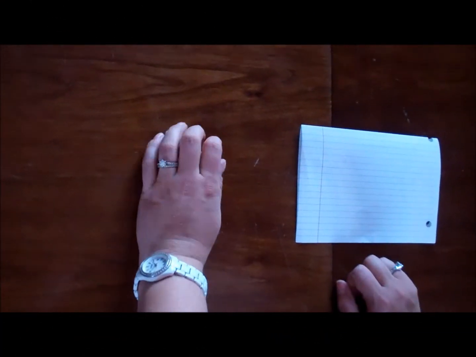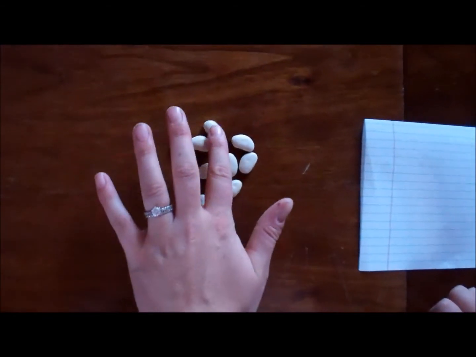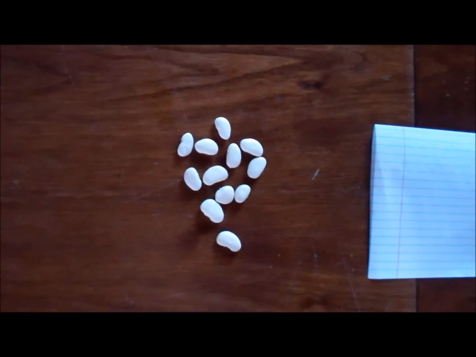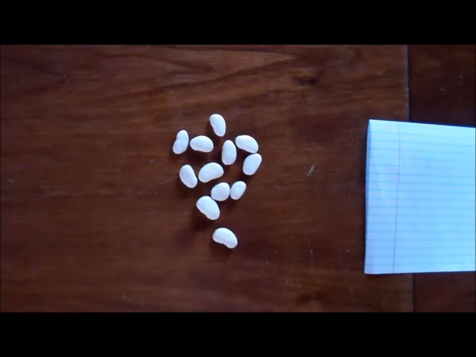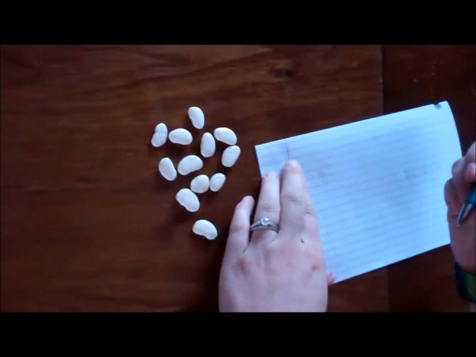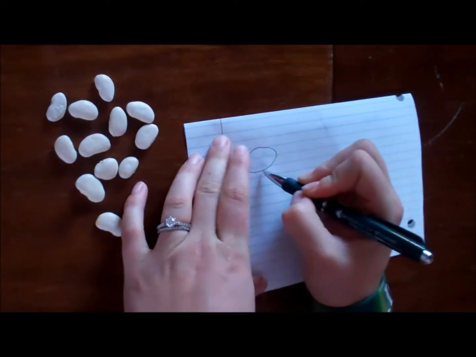My mom gave me 10 beans this morning on my way to school, and she told me to share them with my friends. Well, I have 3 friends, but I don't know how many to give to each friend to make it fair. So I'm going to draw my friends. Let's draw my 3 friends.